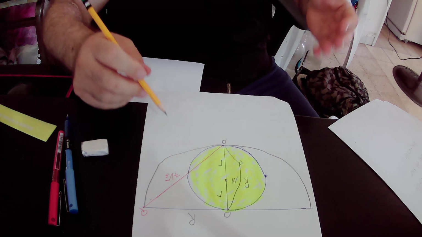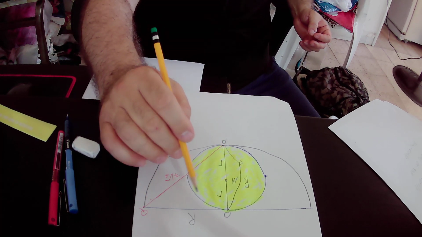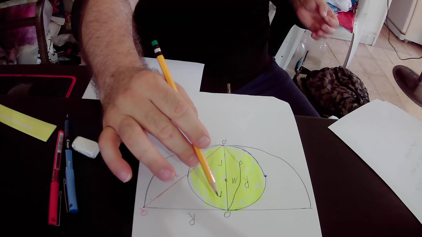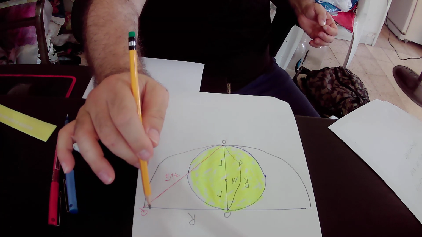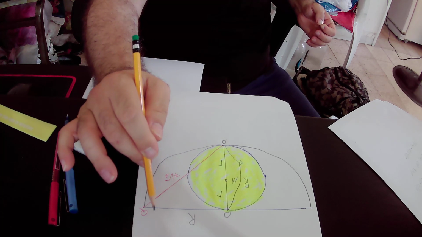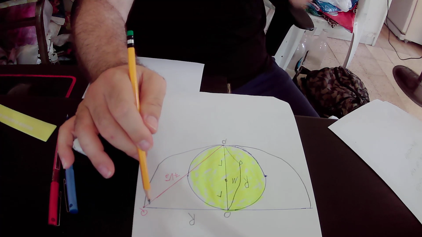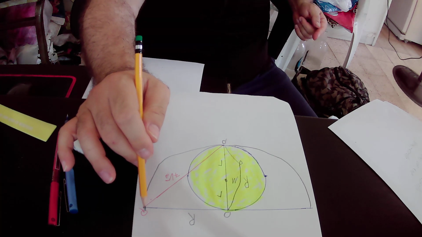For the same reason, OQ is a line segment that starts from the center of the semicircle, point O, and ends at point Q, that is a point on the semicircle itself.